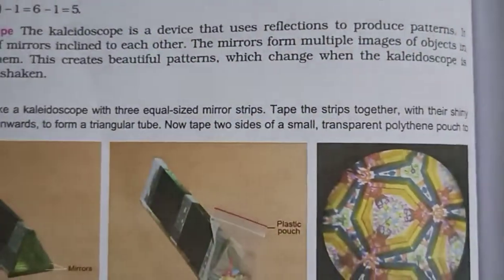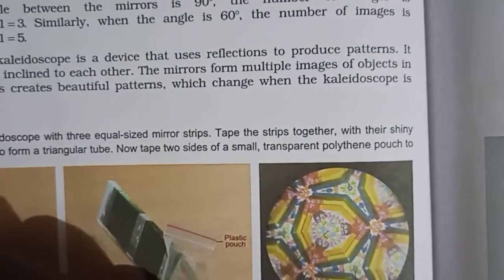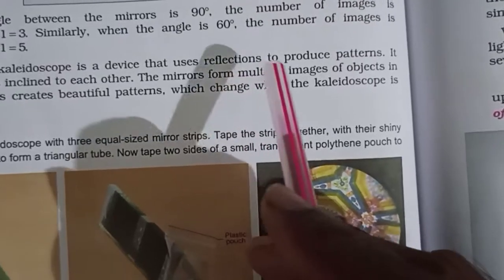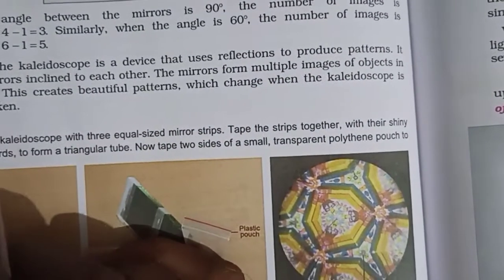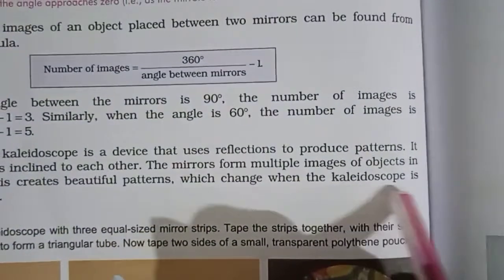A kaleidoscope is a device that uses reflections to produce patterns. It consists of mirrors inclined to each other. The mirrors form multiple images of the object in front of them. This creates a beautiful pattern which changes when the kaleidoscope is rotated or shaken.